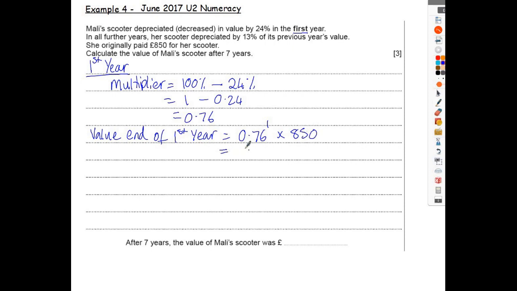And typing that into your calculator, that will give you £646. Therefore, now when we are working out what it would be at the end of the 7th year, notice that that is going to be only 6 years, because we've already calculated how much it goes down by in the first year.